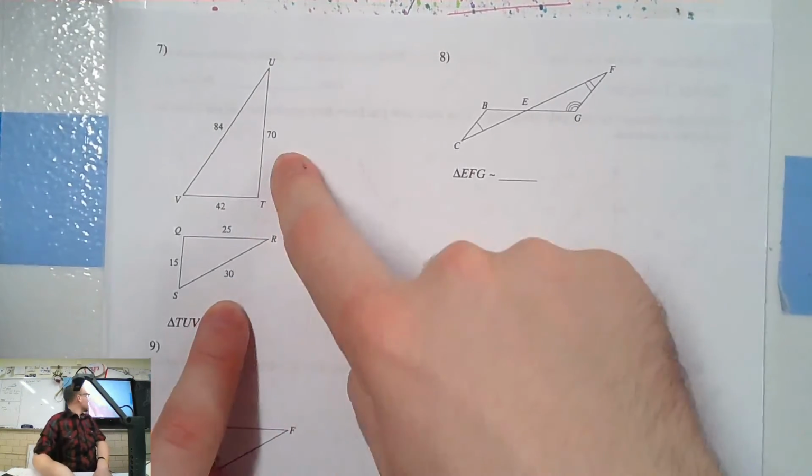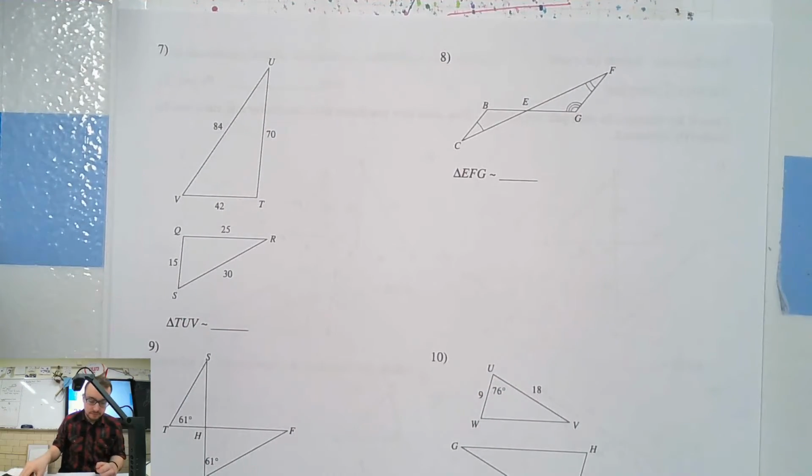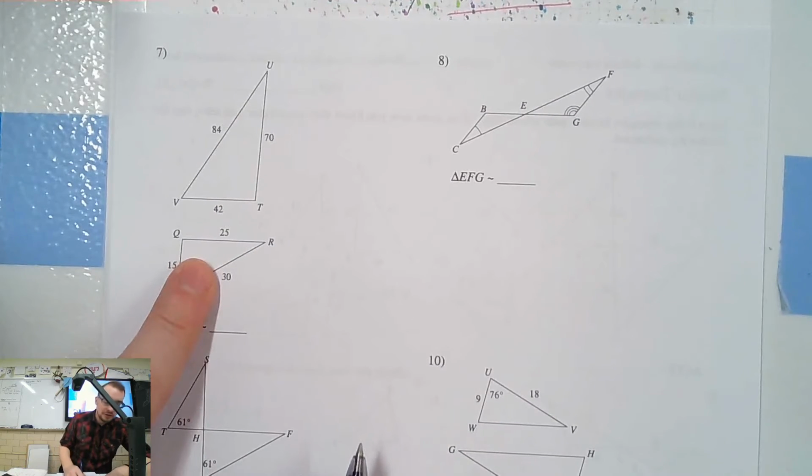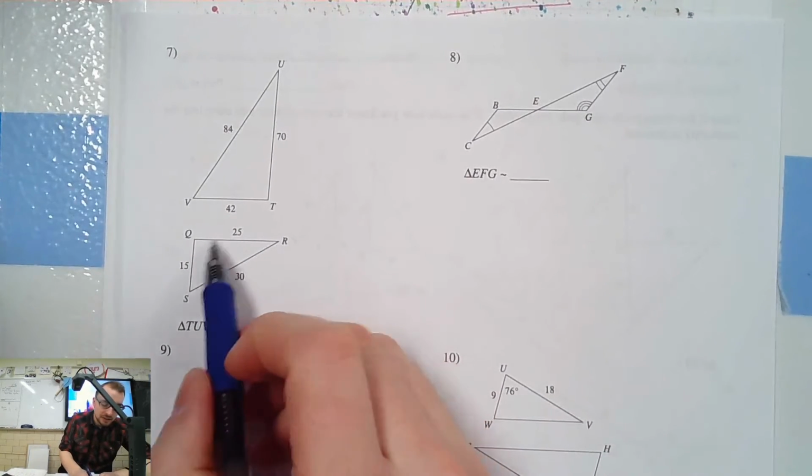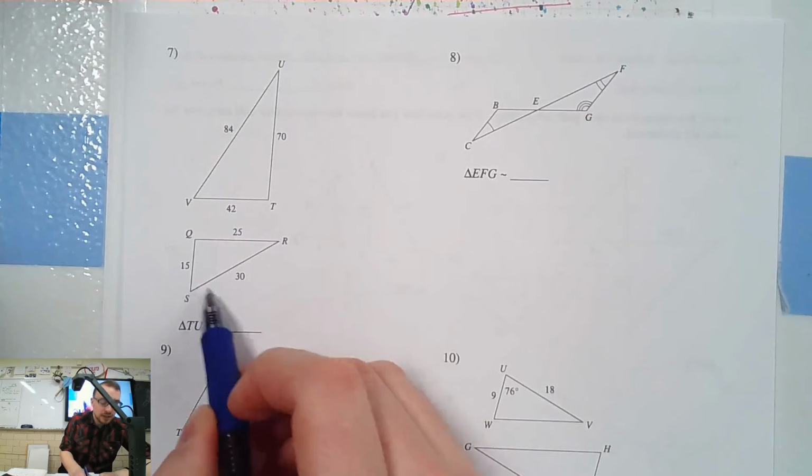So we got to compare these sides to see if they're proportional, right? I like starting with the small triangle first. What's the smallest side in our small triangle?